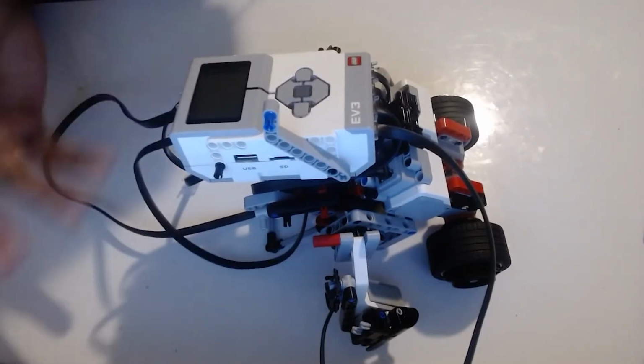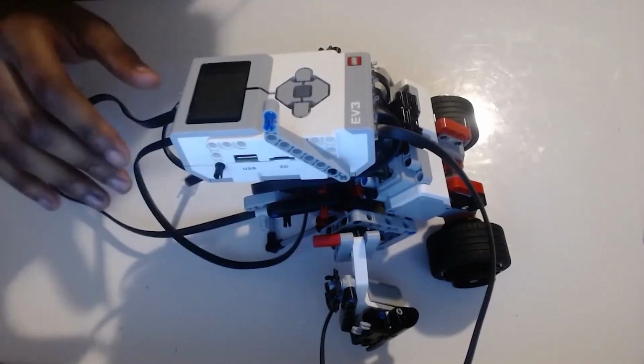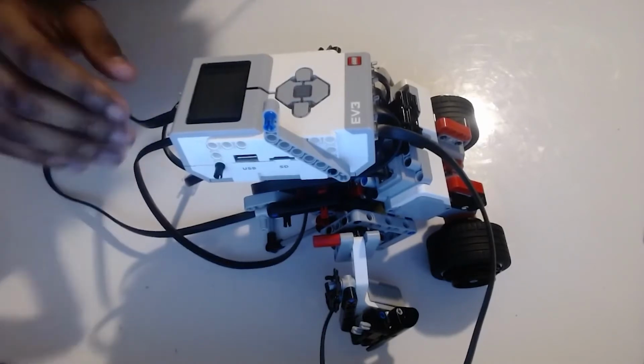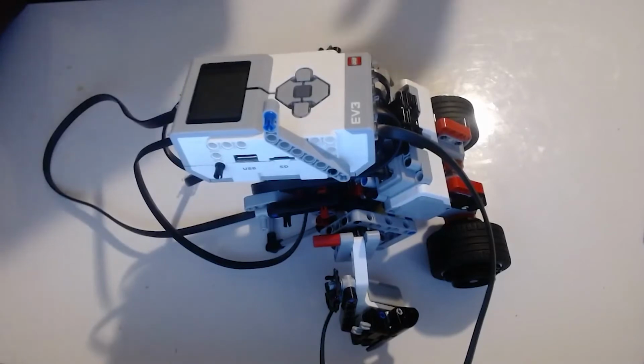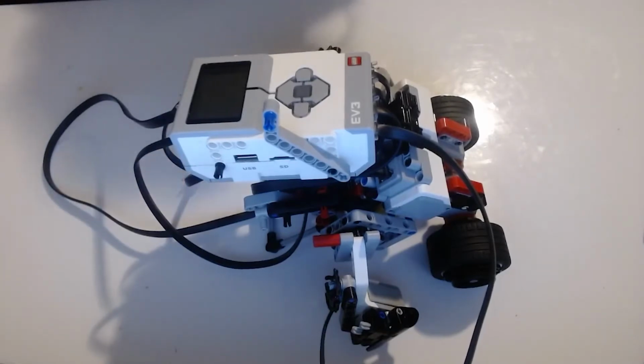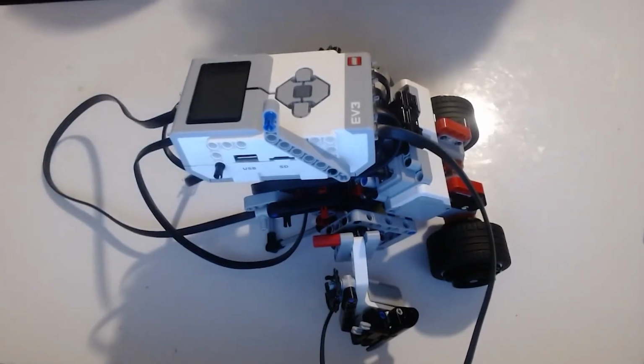And you can also control it using the controller. So you're not just limited to making it do certain movements ahead of time. You can do it in real time. You can make it do movements that you want in that second.